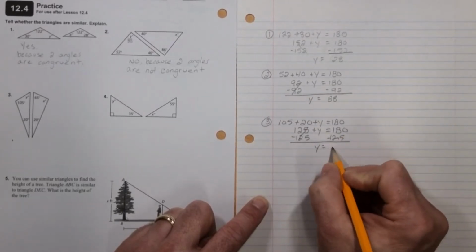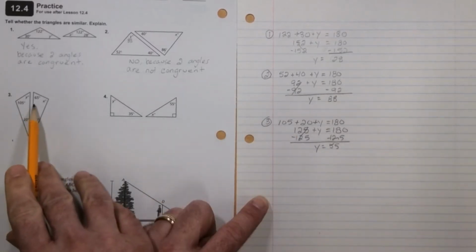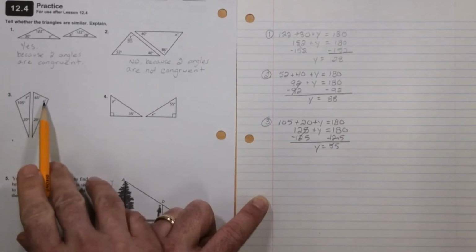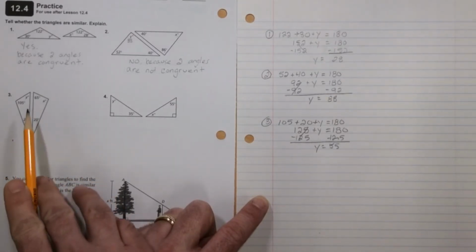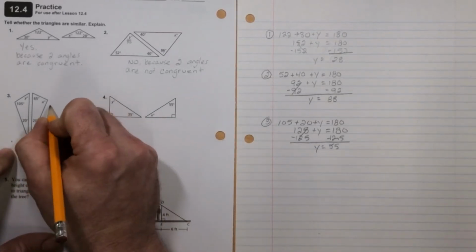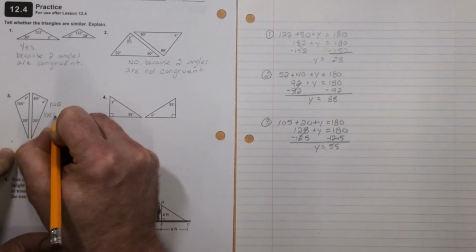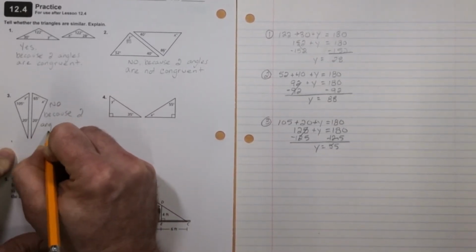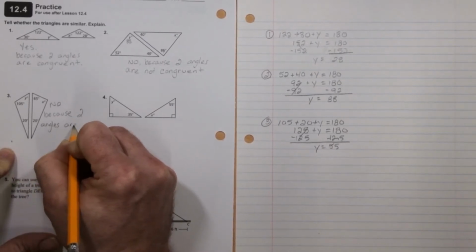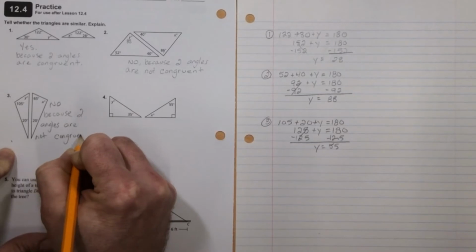Y equals 55. And this is 65, 20, and so that does not match. Okay, so not congruent. So, not similar. So no, because two angles are not congruent.